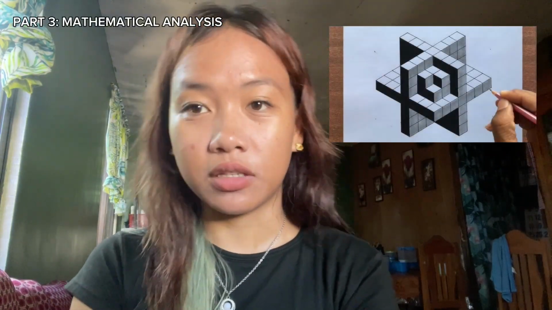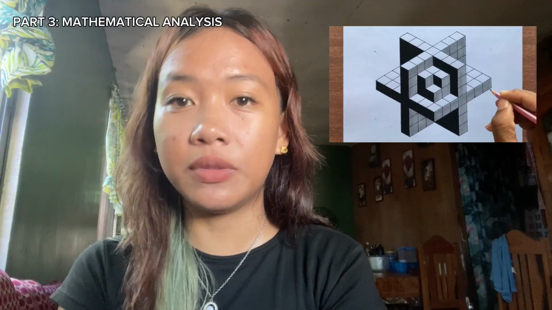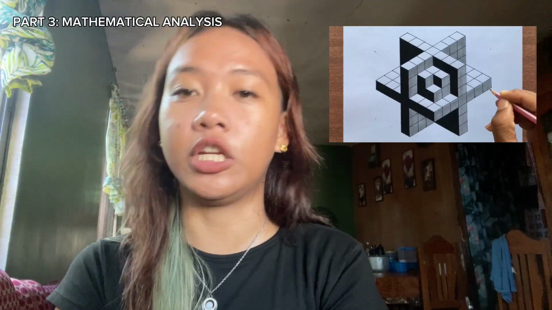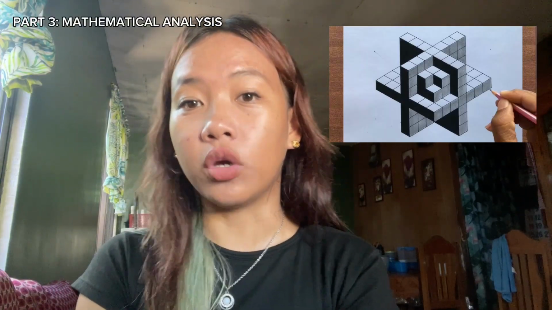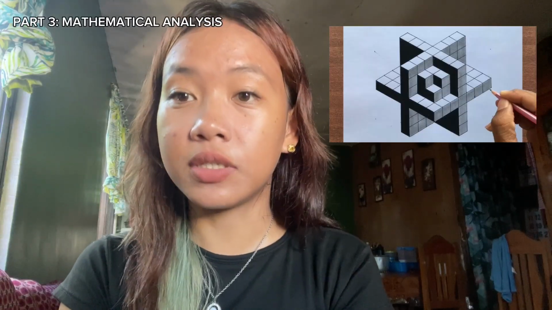These movements are called isometries. Isometries are transformations that keep the shape and size the same, but change their position or orientation. This is why the patterns we see look neat, balanced, and well organized. Geometry helps us understand how these beautiful designs are formed in real life.